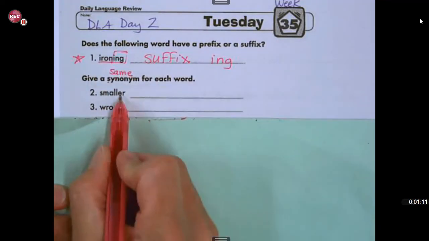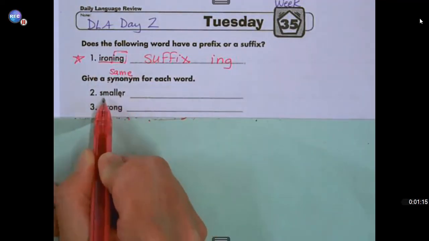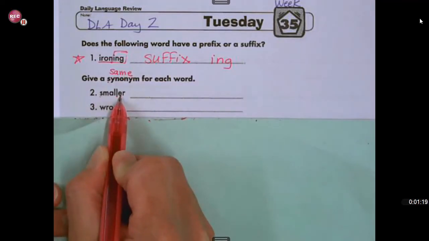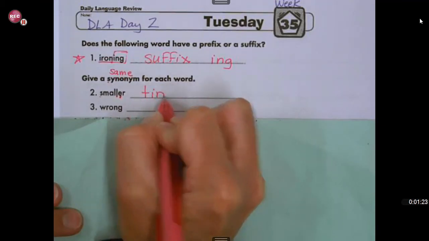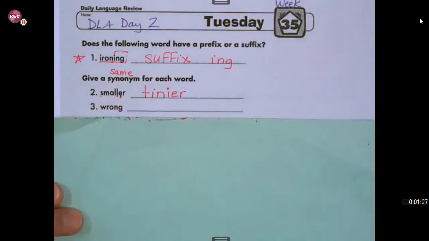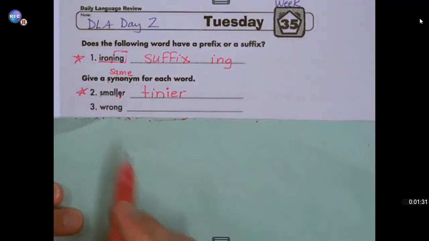Now I'm going to put the ER back on because this is comparing two things. So I already know a synonym for small would be tiny. Now I'm going to add an ER to tiny, and I'm going to have tinier. This is one of those rules where you change the Y to an I, and then you add the suffix, tinier. All right, if you got that right, give yourself a star.